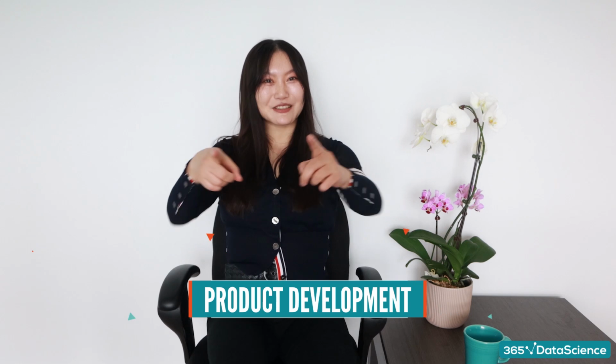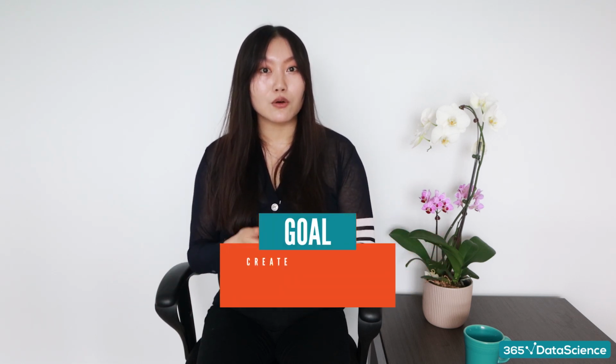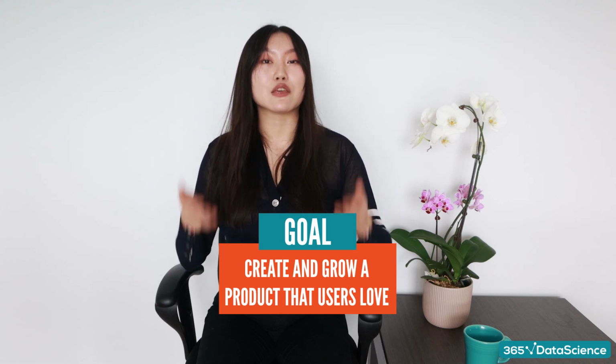Now, my favorite data science use case, drum roll, product development. Product development is a huge and complex set of processes that rests on many moving parts, lots of hypothesis testing, and ultimately, many decisions. The ultimate goal is to create and grow a product that users love.